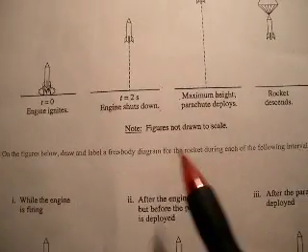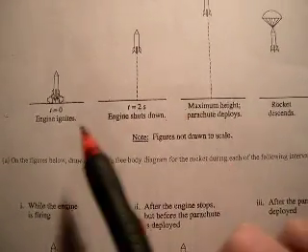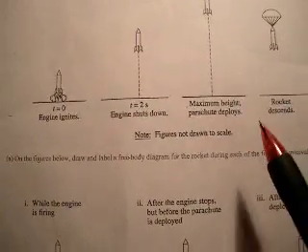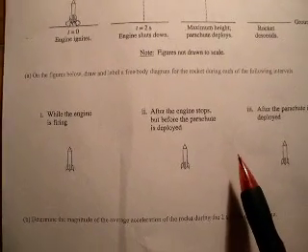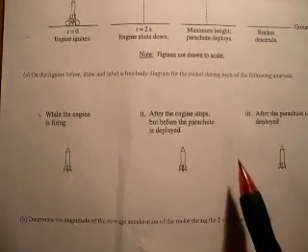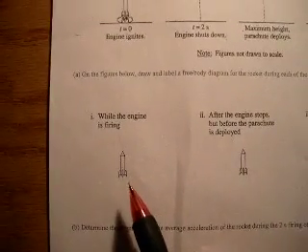It's important here that the figure is not drawn to scale, so we can't just measure all of these and see what the difference is. So the first part of this problem: on the figures below, draw and label a free body diagram for the rocket during each of the following intervals. First one, when the engine is firing.